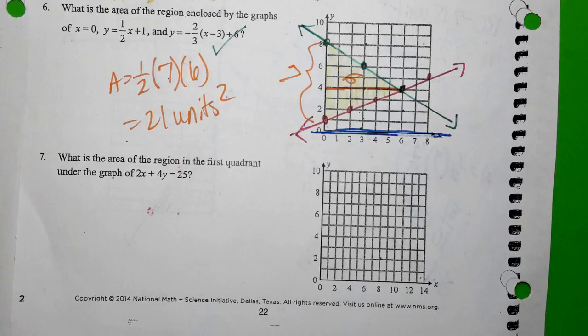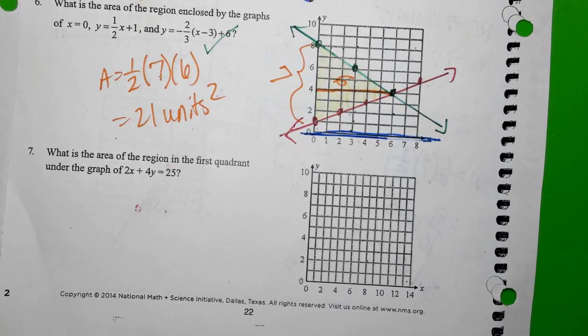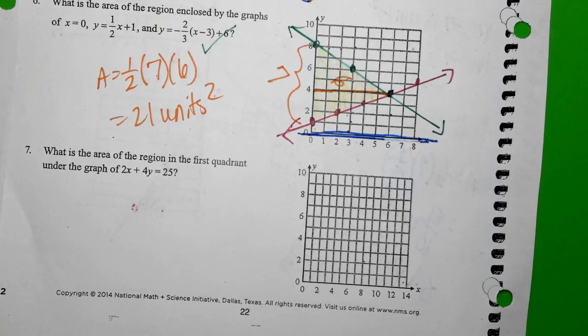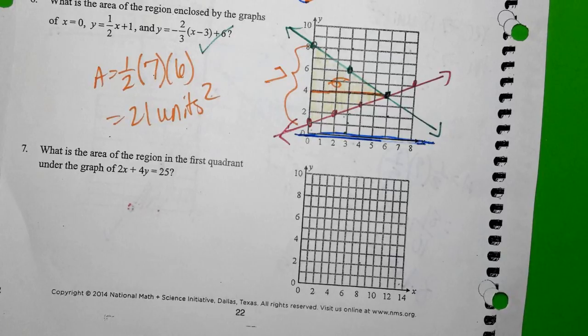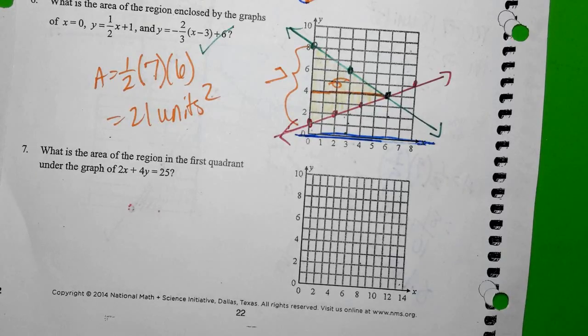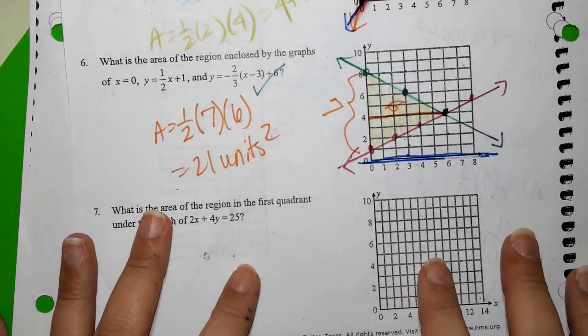Isn't it lovely? That's okay. There's more than one way to work out the problem. Jasmine, does that make a little more sense?